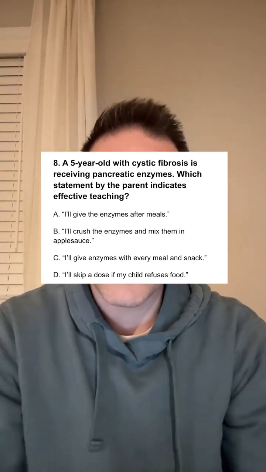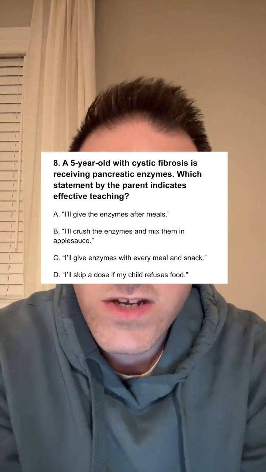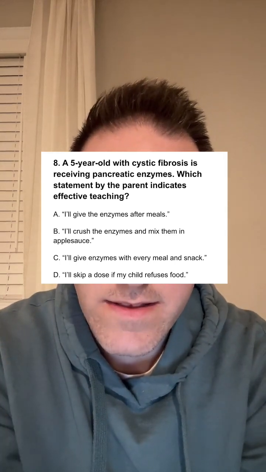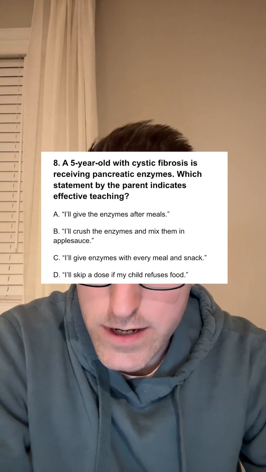A 5-year-old with cystic fibrosis is receiving pancreatic enzymes. Which statement by the parent indicates effective teaching?